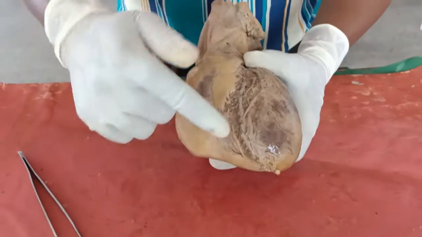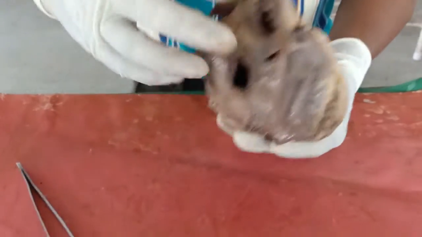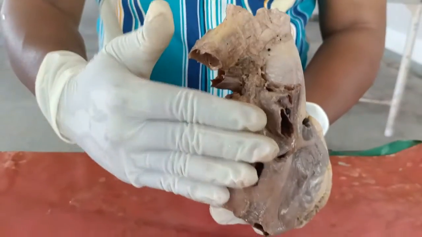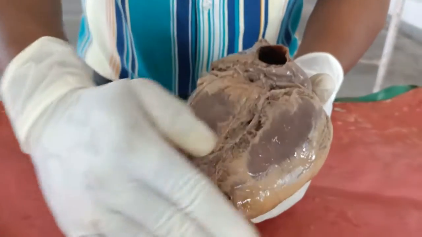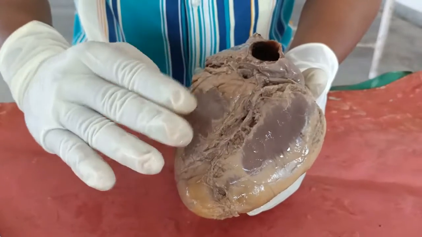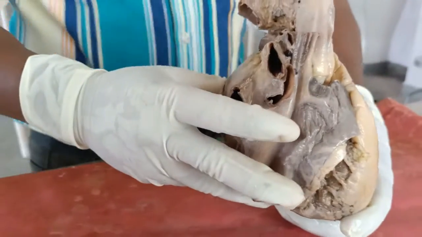Apex is formed only by the left ventricle. Base is formed only by atria, both right and left atria. Diaphragmatic surface is formed only by ventricles, right and left ventricles. Then the right border is formed only by the right atrium.